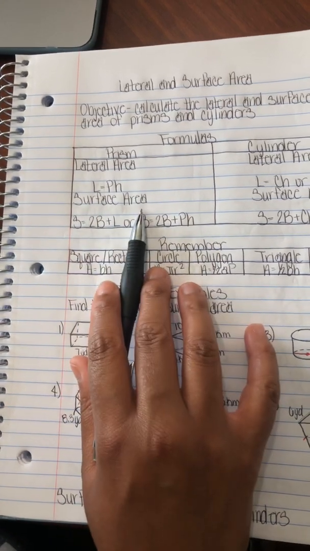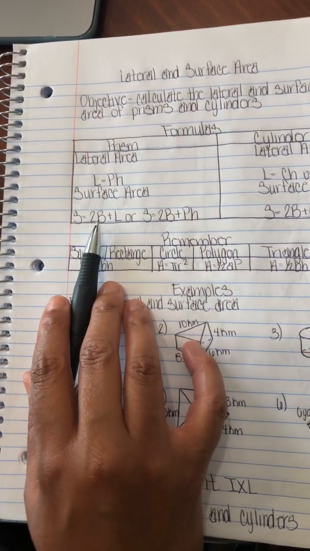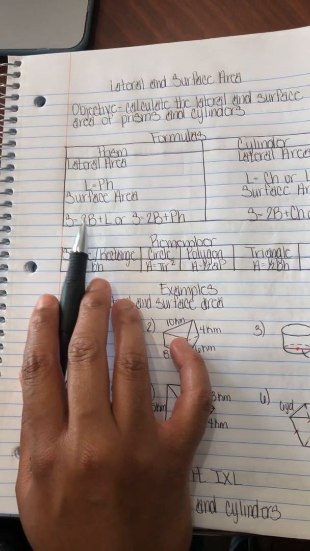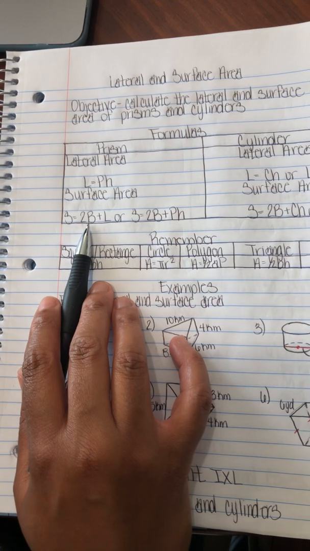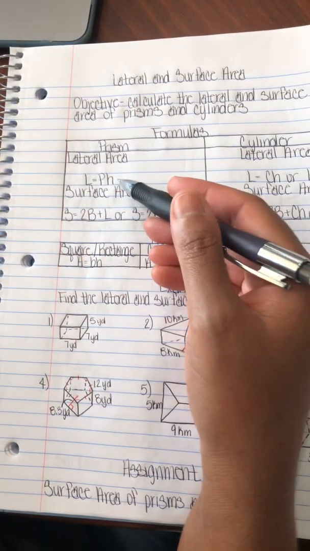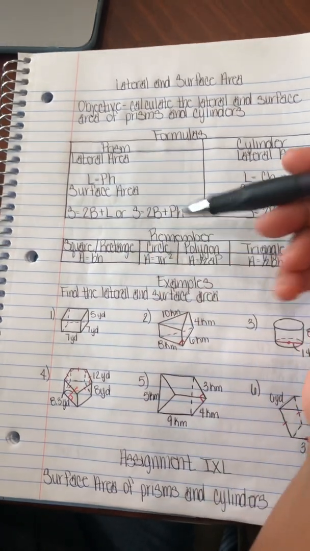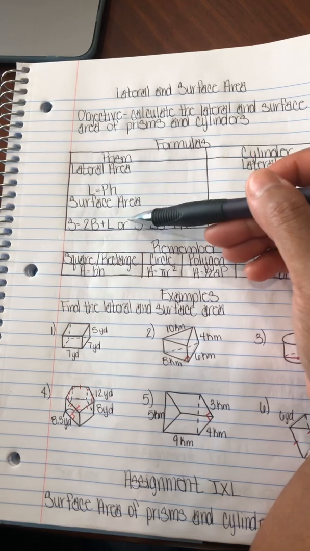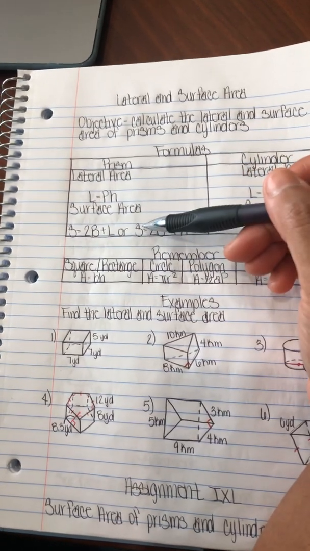Now, for surface area, what you're going to do is 2 times the area of the base. So remember, big B means area of the base. So you're going to multiply that by 2 and then add what you had for lateral area. So technically, when you're solving for surface area, you're solving for both lateral and surface area at the same time.